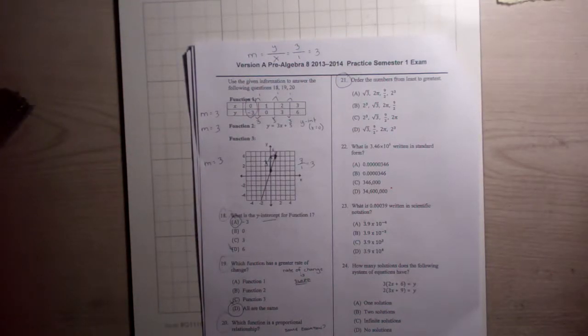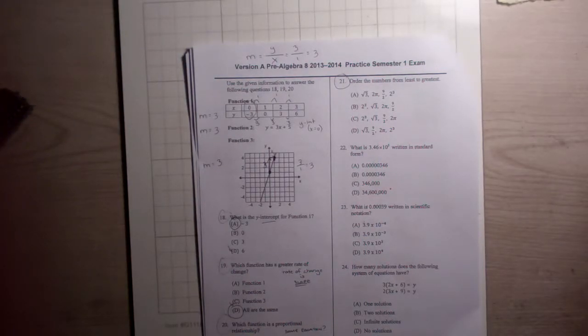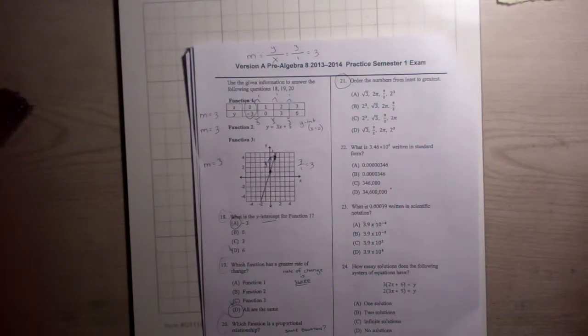Okay, now number 20, it says which function is a proportional relationship? Now, proportional relationship sounds kind of weird because this really isn't a word that we come across. But basically what that means is, do they have the same equation? So what we have to do is find the equation of every single one of these and see if they all have the same equation, then they're all proportional relationships.